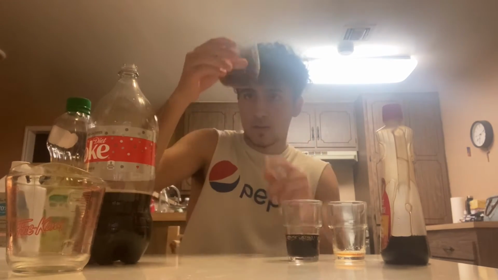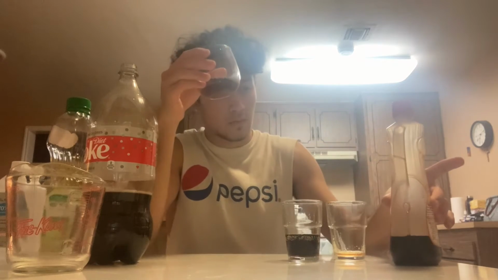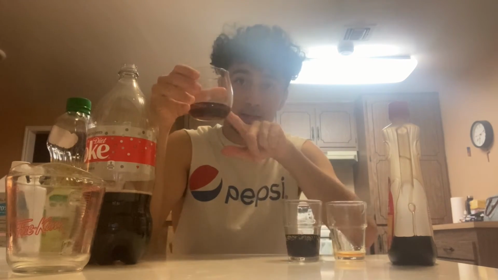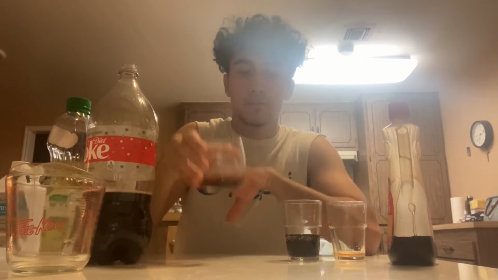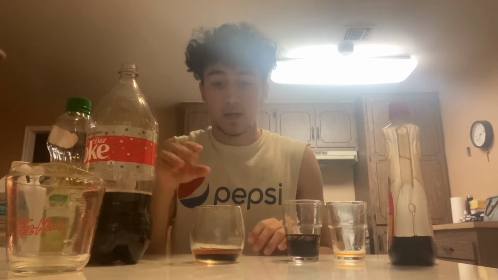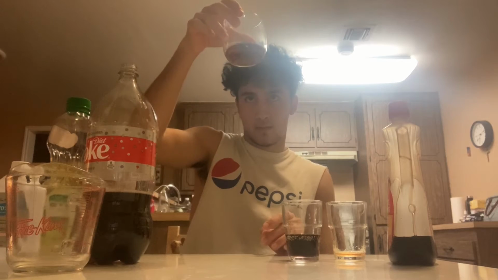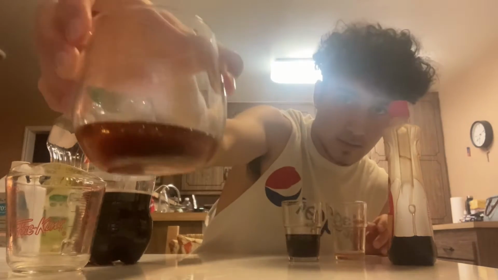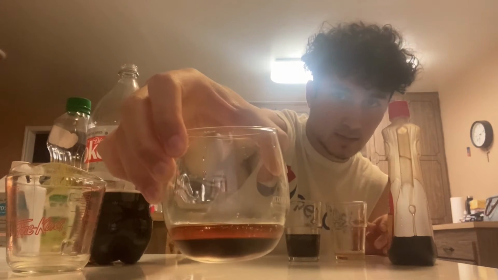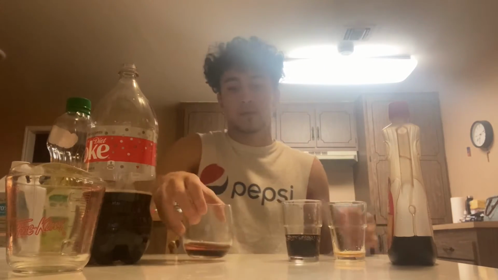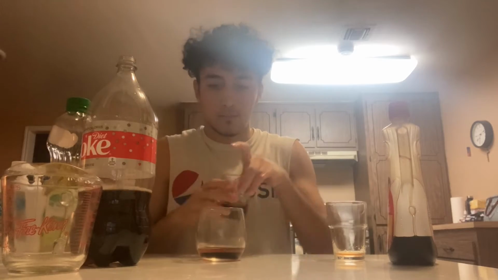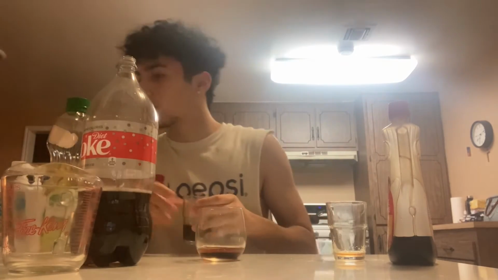So, I already started it off because the maple syrup and the dish soap, at first when you pour it, it wasn't really clear. You couldn't really see a distinct layer, but I waited about 2 minutes and you can clearly see, that's a good angle right there, some layers forming. So now that we have that, I'm gonna be adding my, let me get my spoon.